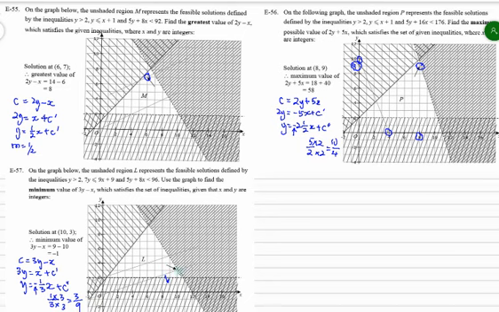This is the lowest point to get the minimum y value. Any point over here will give a higher y value. The y-intercept will be larger. So this is the only point here, which is x is 10, y is equal to 3.